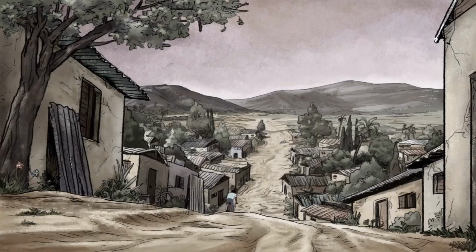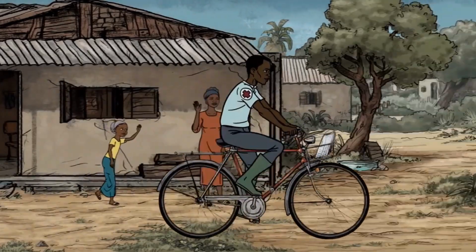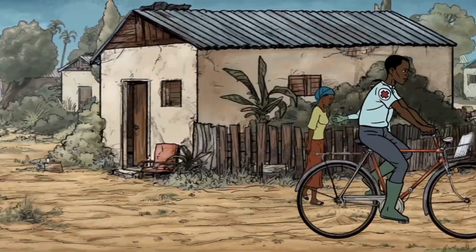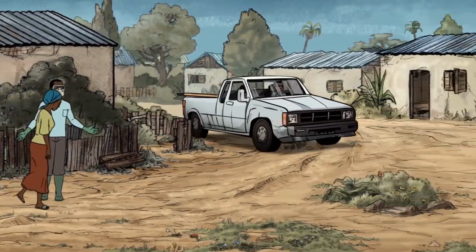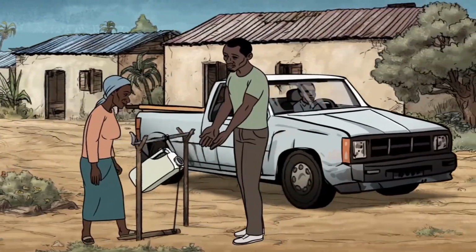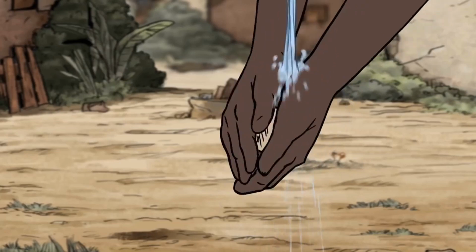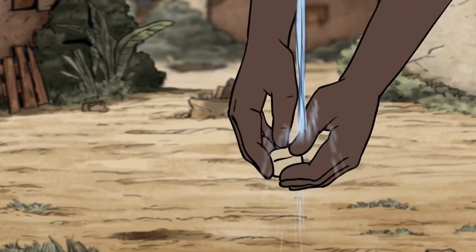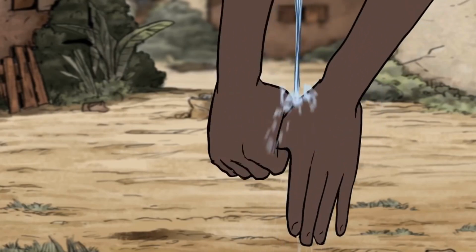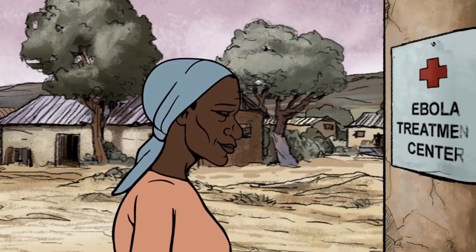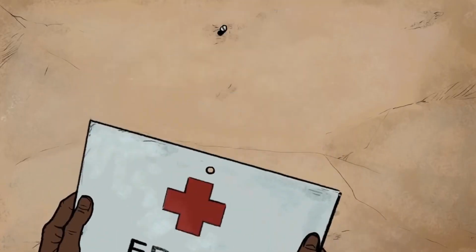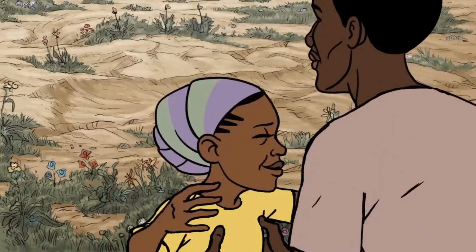Our village followed their rules. We trusted our health workers, brought our sick for care right away, called for the safe burial team when one of our people died, and we always wash our hands with soap and water. Our village survived Ebola. Yours can too.